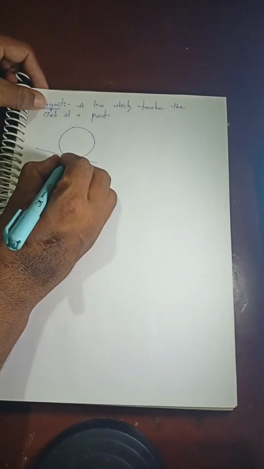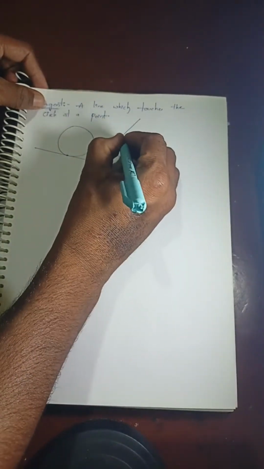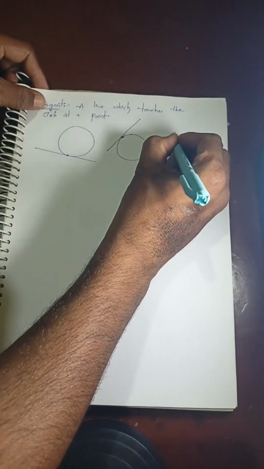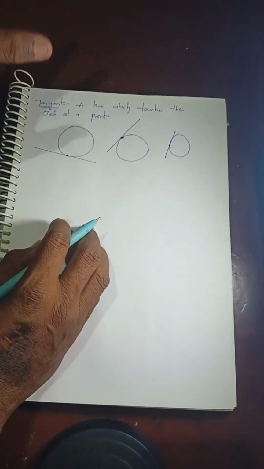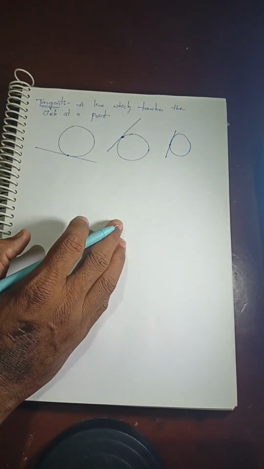This is a circle, a line which is touching the circle at a point like this or like this or like this. So this is called as tangent. That's it. A line which touches the circle at a point is called tangent.